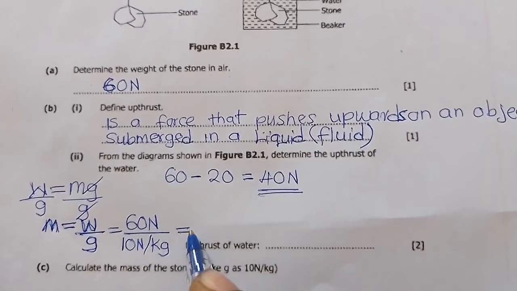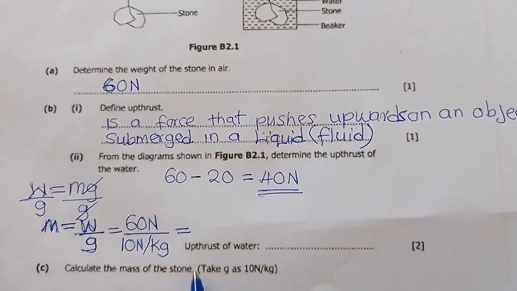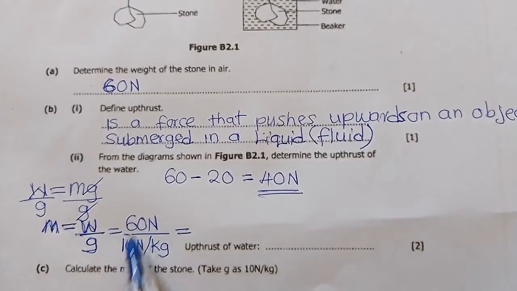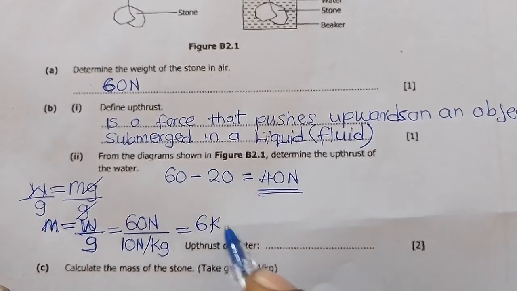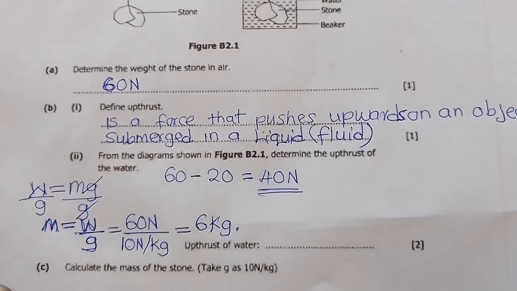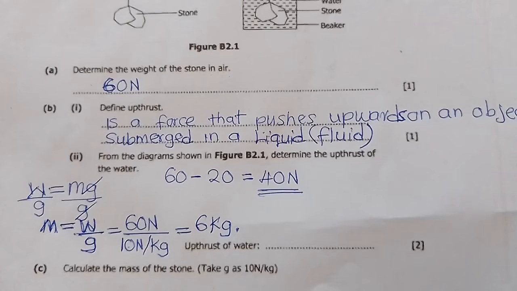So finally, what is my answer when calculating the mass? 60 divided by 10 is 6. So it is just 6 kg. This is how I get to answer it. So just like this, I'm done on this part. This is how I need to answer these questions, and how I need to go about this question.